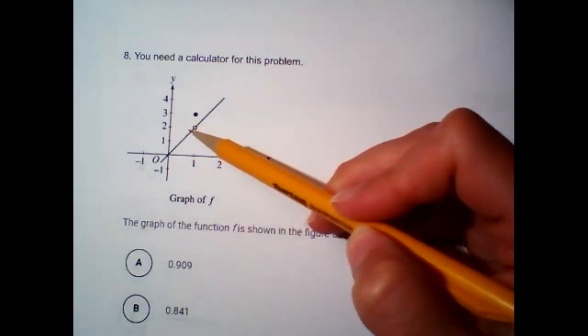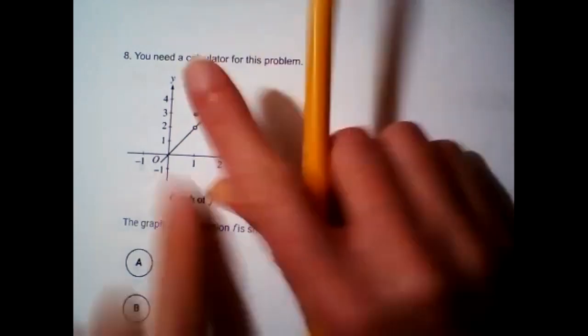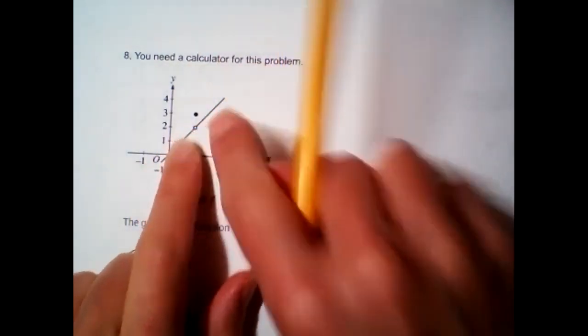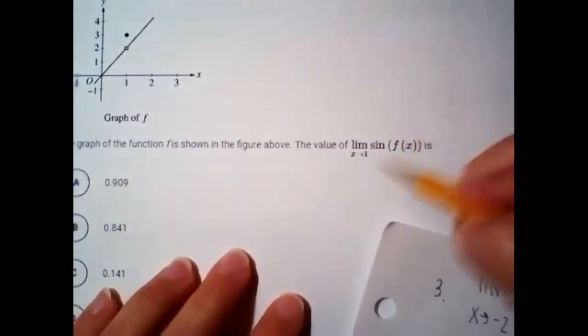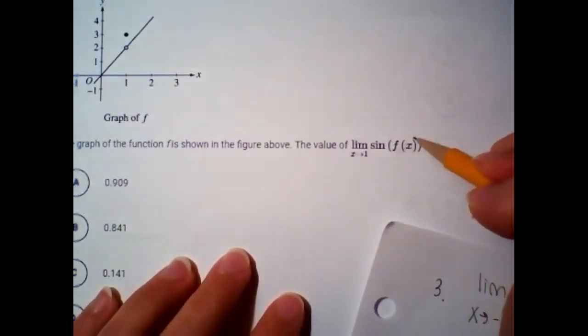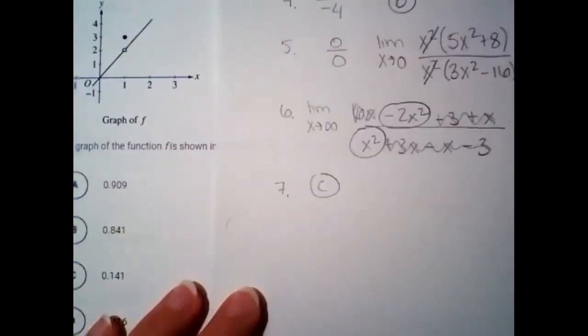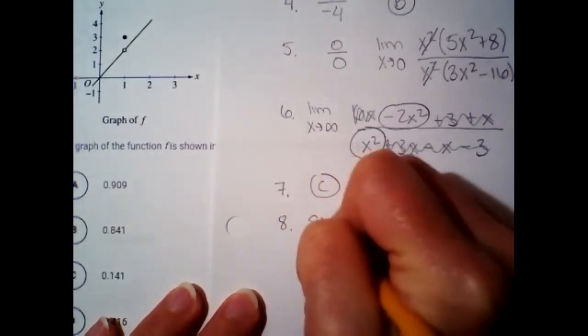Yeah, good, cool, it'll be 2. I realize the actual point's somewhere else, but the limit both sides are approaching is 2. So what we have for this part is 2, and so what we want to do is sine of 2. Now that's not on the unit circle, which is why you need a calculator.